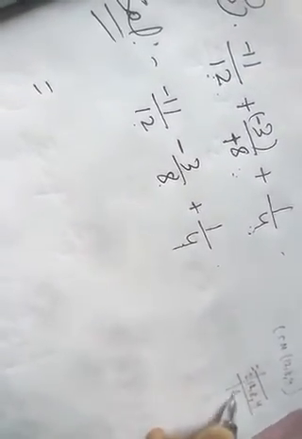Okay, the LCM of 12, 8 and 4 will be, let's find the LCM. 2 6s are 12, 2 4s are 8, 2 2s are 4, 2 3s are 6, 2 2s are 4.